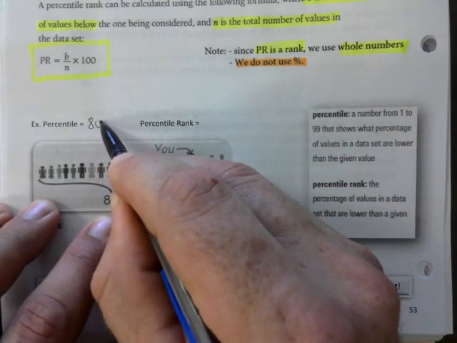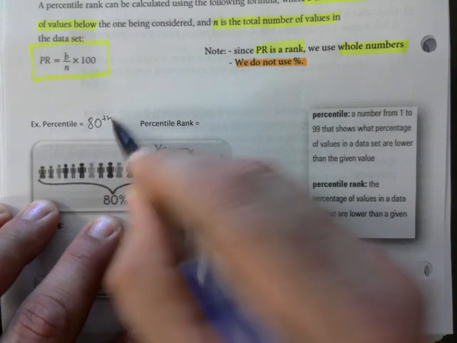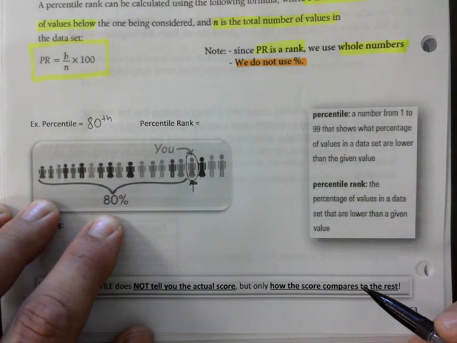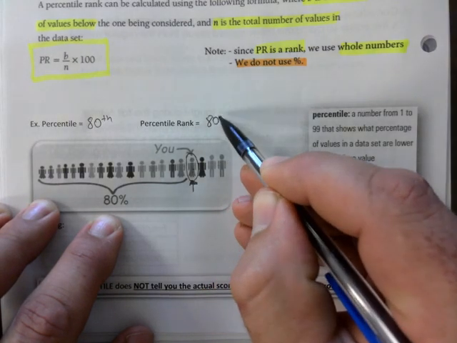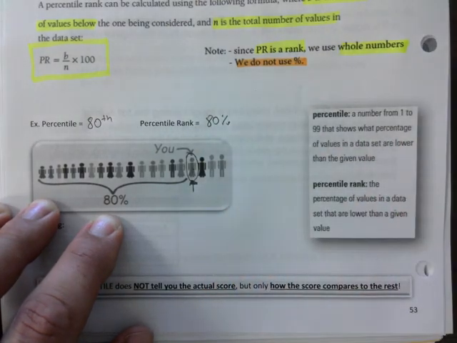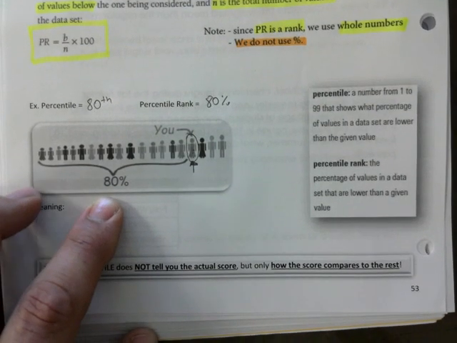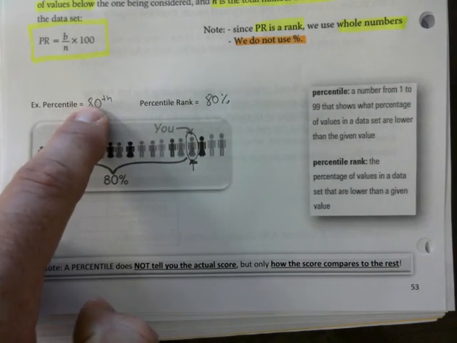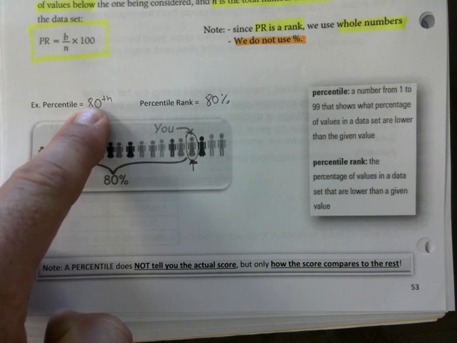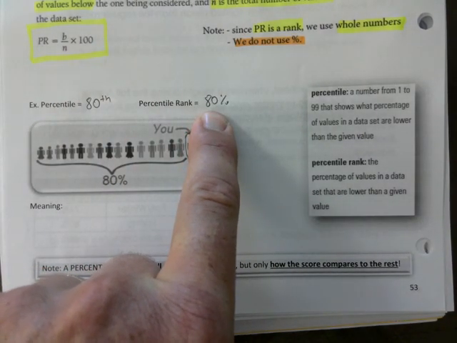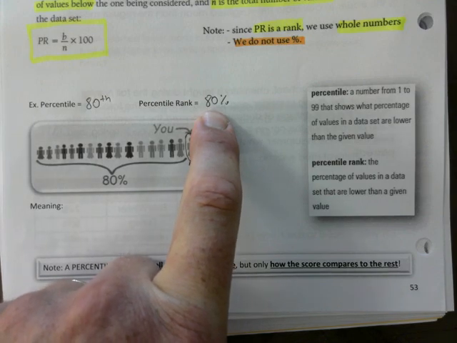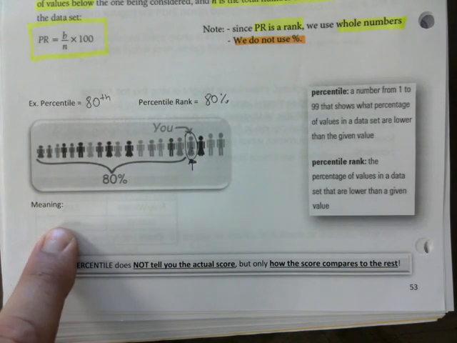Write that down: 80th percentile. And the percentile rank would be 80%. You're like, what? Come again, Mr. Dirksen? So the percentile is 80th, which tells us that 80% of the values are less than the one you're considering.